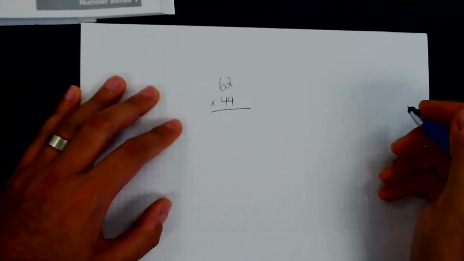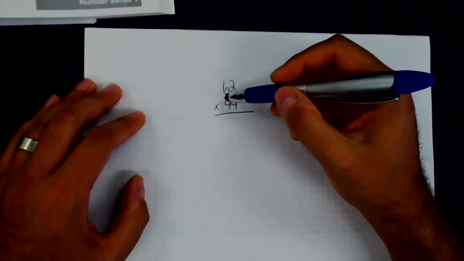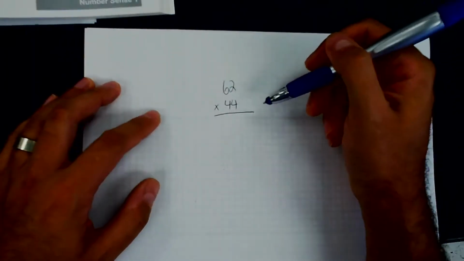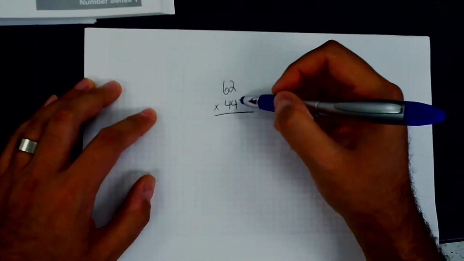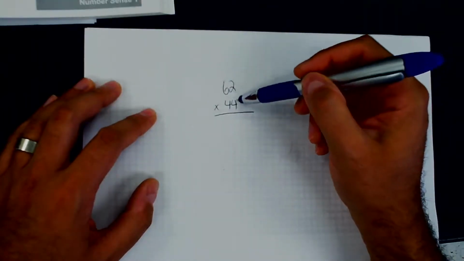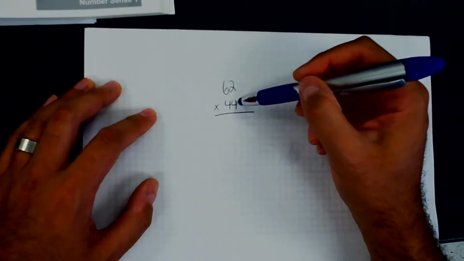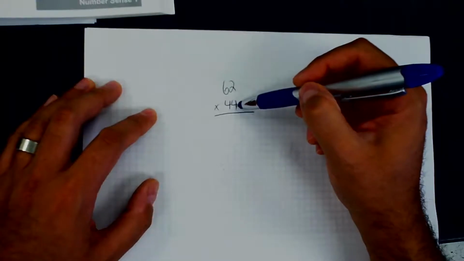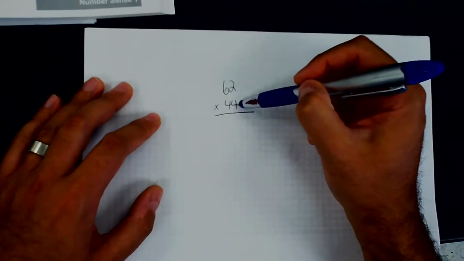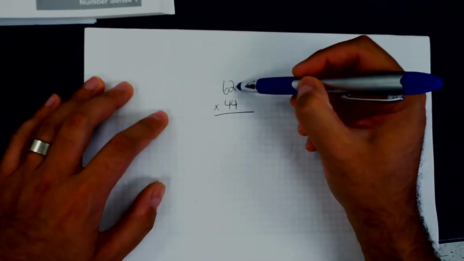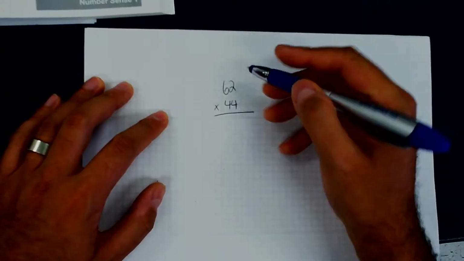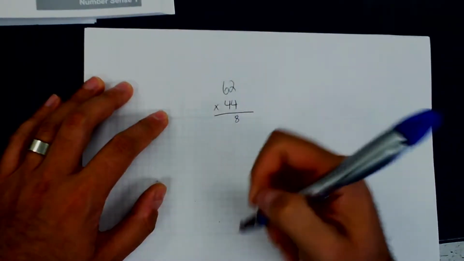Going to show you how to multiply 62 by 44. So step one, just like adding, you start in the right column. This is the ones column. Here you start at the bottom. You take the first number here, 4, and you multiply it by 2. 4 times 2 is 8, and you put the 8 there.